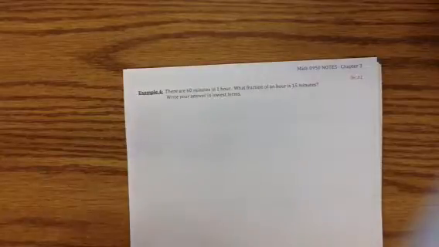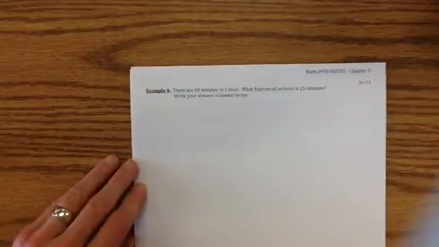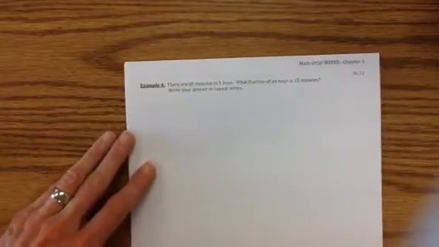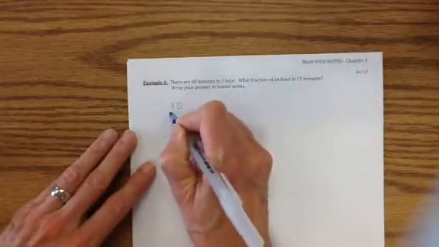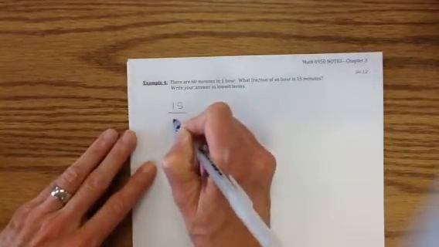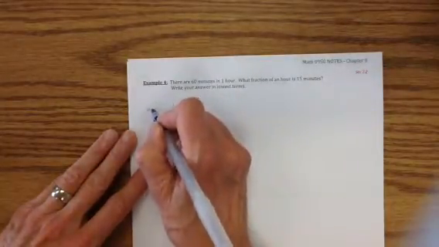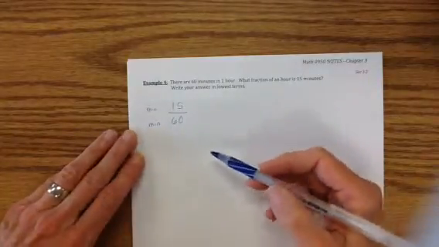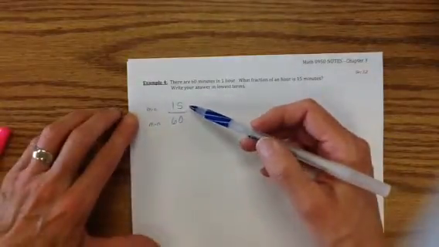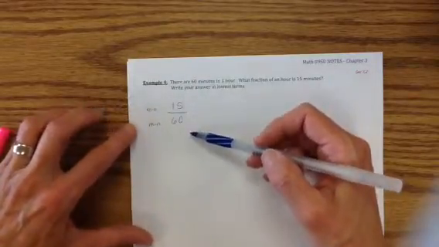Okay, there are 60 minutes in 1 hour. What fraction of an hour is 15 minutes? And write that in lowest terms. What fraction is 15 minutes out of how many minutes in an hour? 15 minutes out of 60 minutes. If we have minutes on the top, we have to have minutes on the bottom. We wouldn't put an hour on the bottom. We'd have to put them both the same.